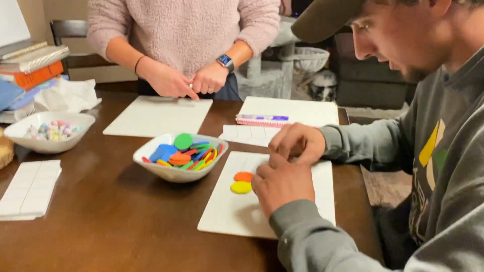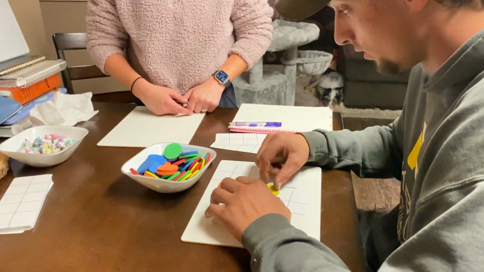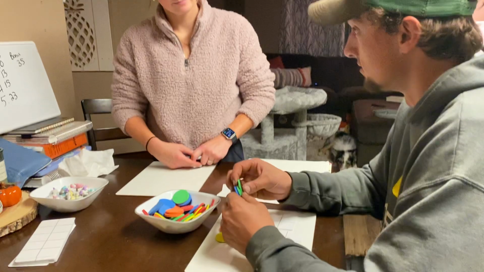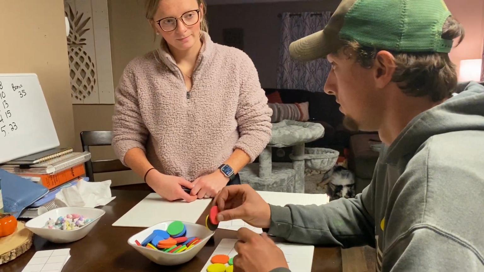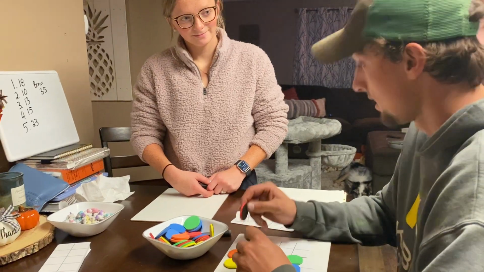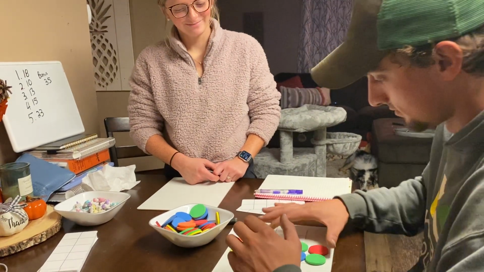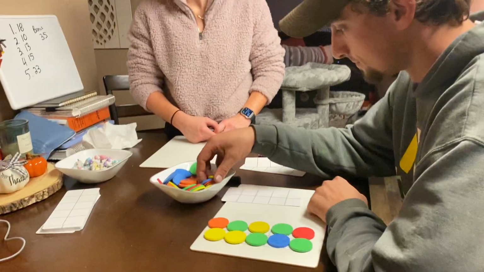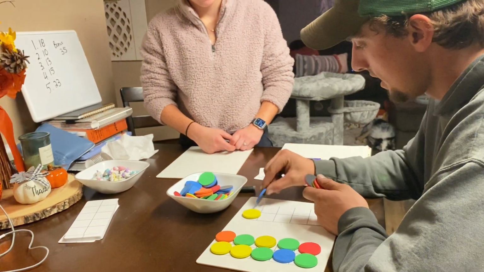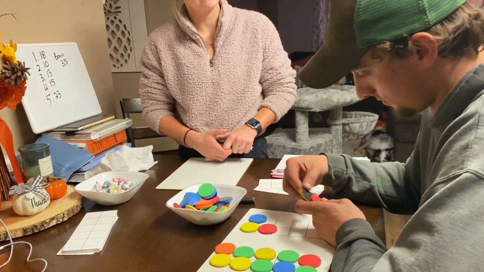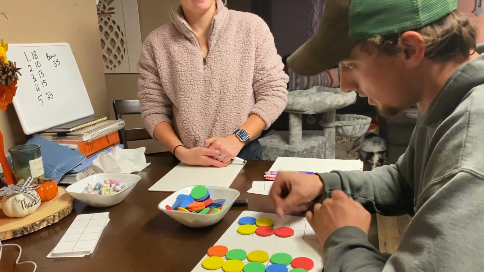I am filling up one whole 10 frame right now because 18 has a 1 in the 10 spot. Good job. So that's one full frame. Now I will fill in for the 1 spot with 8. Why are you putting 8? Because there's an 8 in the 1 spot.